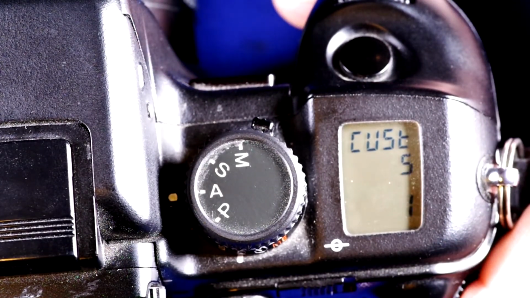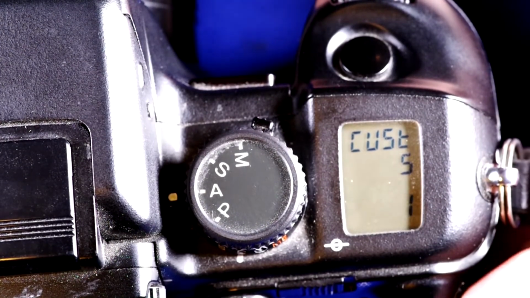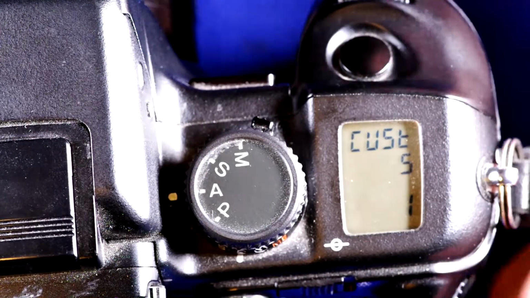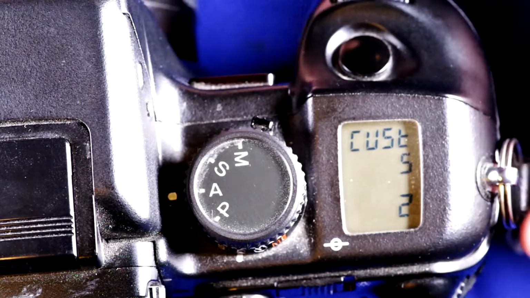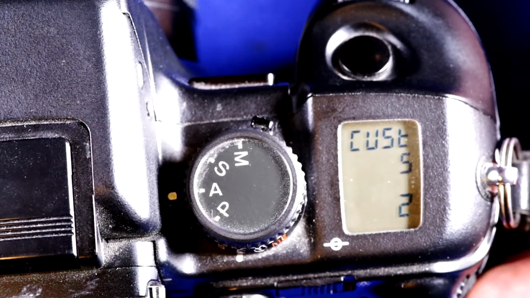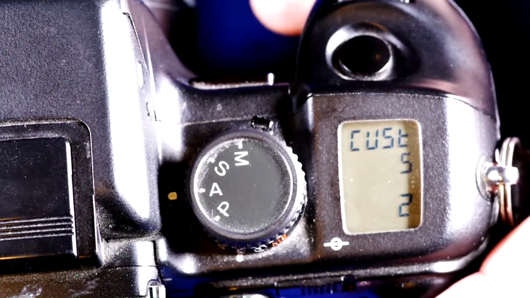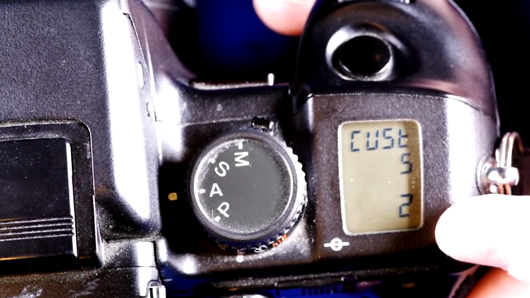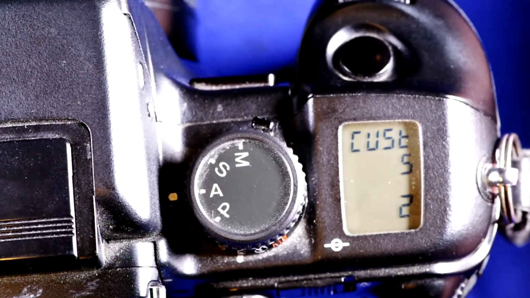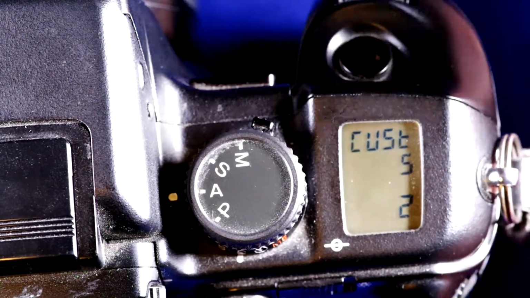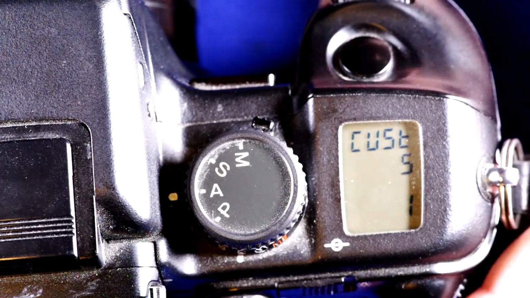Custom function 5 is your release lock, and option 1 is the camera default. Option 1 is release lock off, option 2 is release lock on. With option 1, as we saw in the second video, I was able to demonstrate the shutter being released with the film back open and things like that. With option 2, the shutter will only be released if there's film in the camera and the film back is closed. Option 2 will prevent you from accidentally taking photos without film in the camera or with the film back open. This one's just a matter of personal preference, six of one, half a dozen of the other, as to which one you want to use.